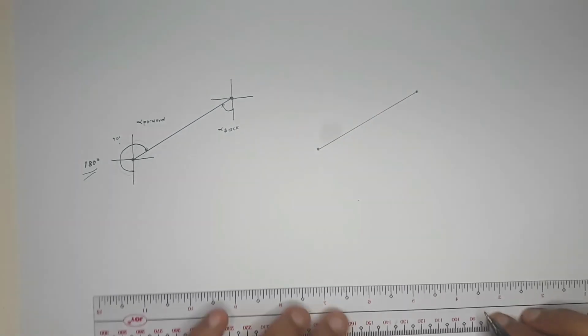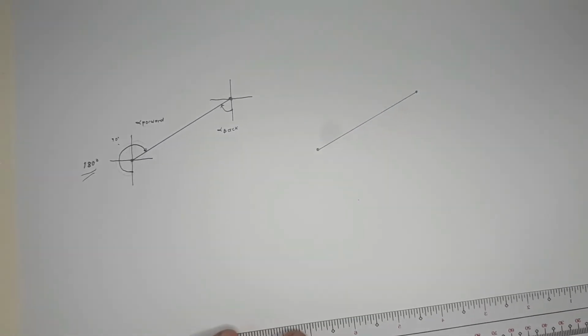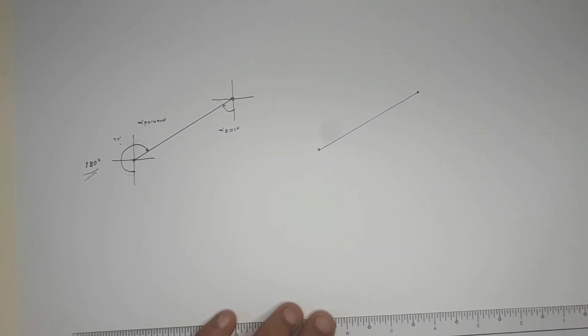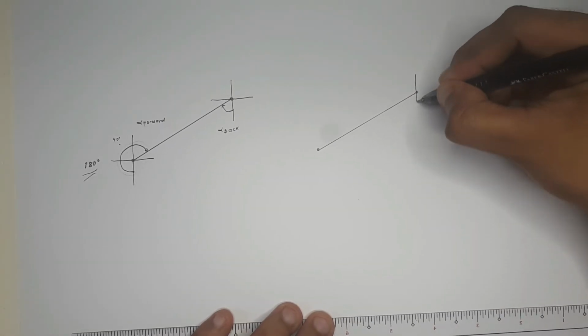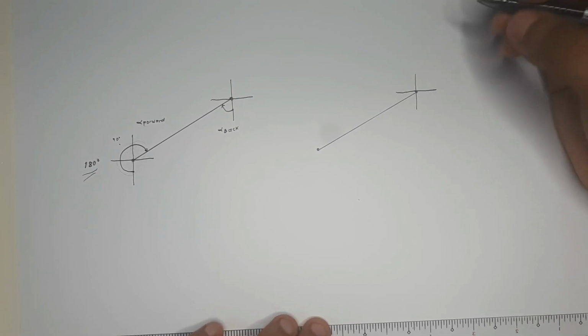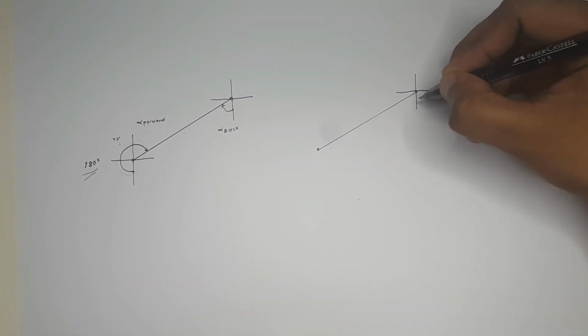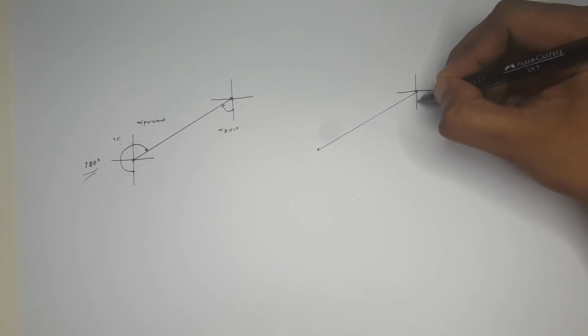So it is the opposite direction of our first illustration. Let's draw our north, south, east, west line at our point A, and our azimuth for this point is from this south branch of the meridian to this line.